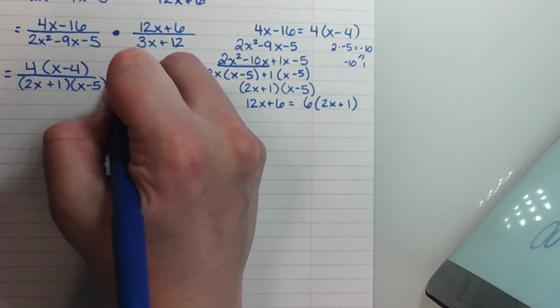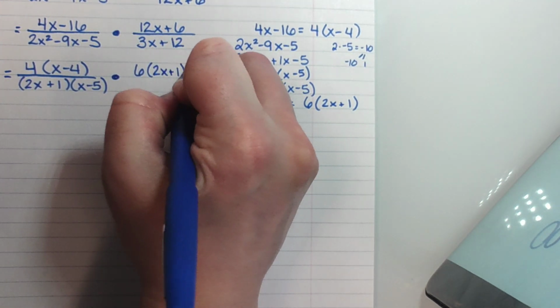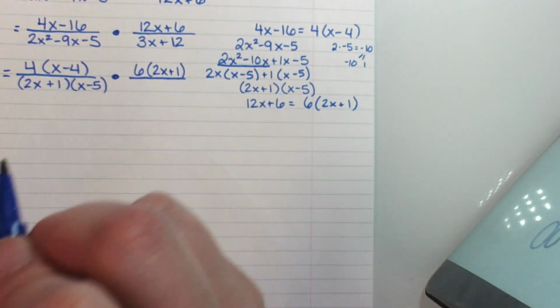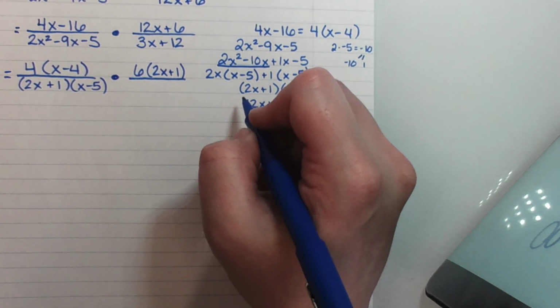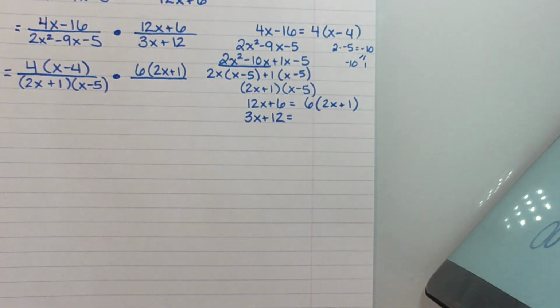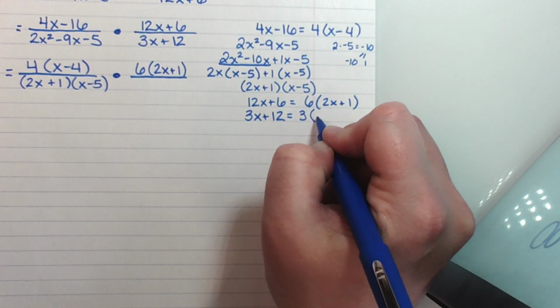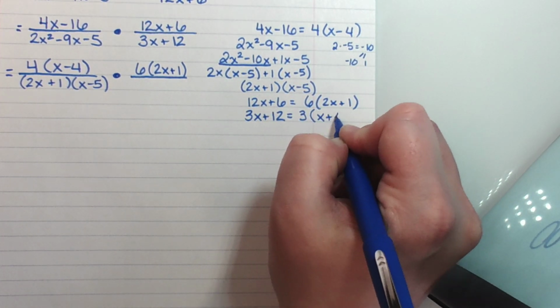No. X plus 12. Jace, how can I factor that? GCF, what is it? You got it. Leaves me with x plus 4.